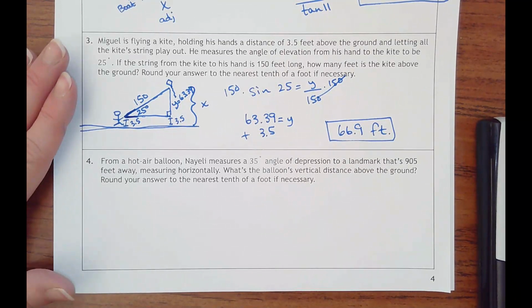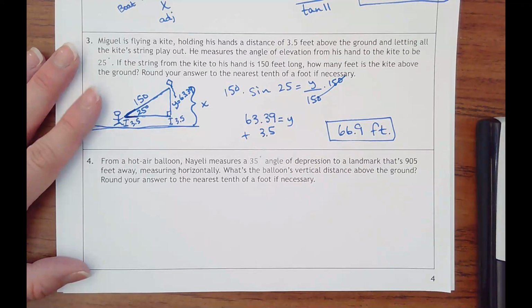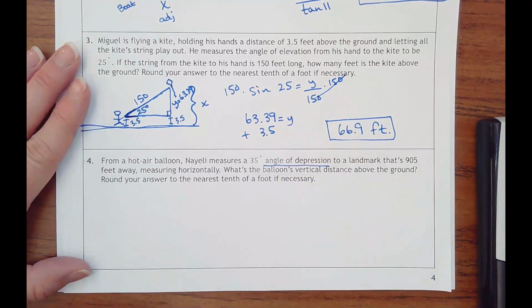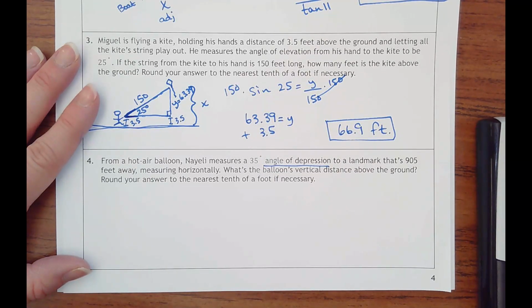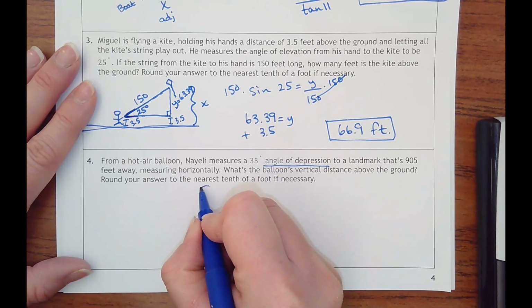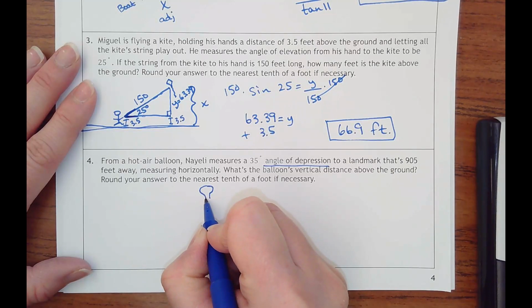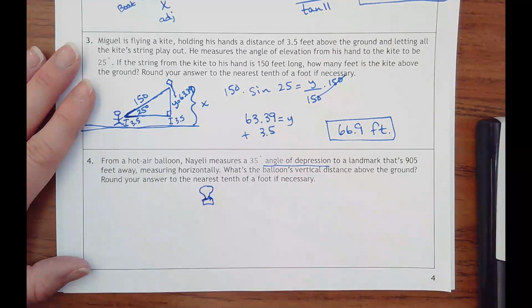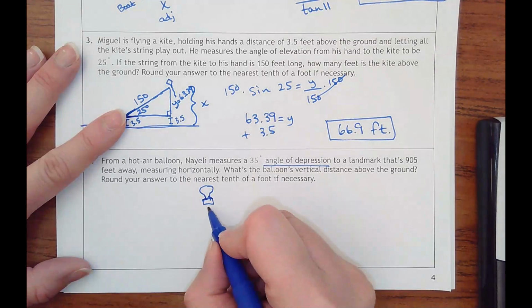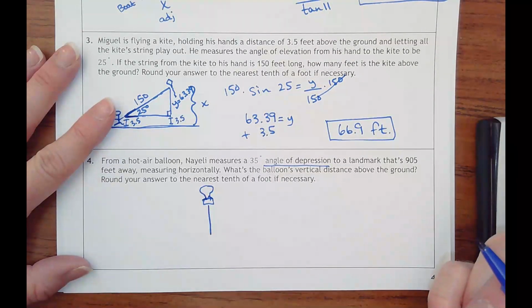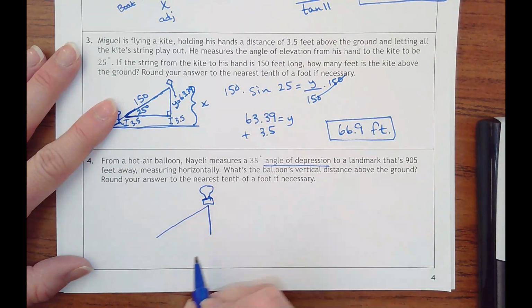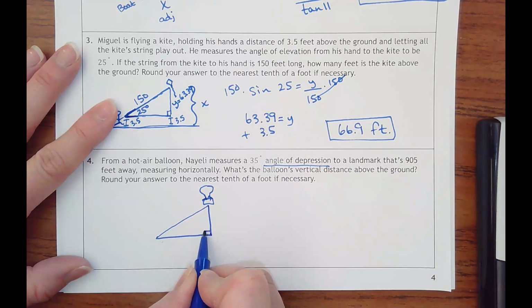And then last one, from a hot air balloon, Nayeli measures a 35-degree angle of depression to a landmark that's 905 feet away, measuring horizontally. What's the balloon's vertical distance above the ground? Okay, so now somebody, again, terrible drawing. Somebody is up off the ground and they're looking down. So here's my triangle.